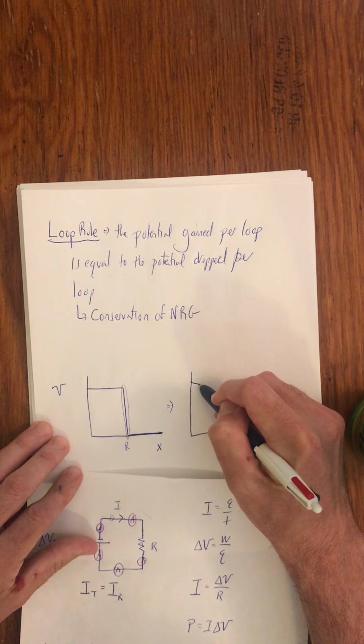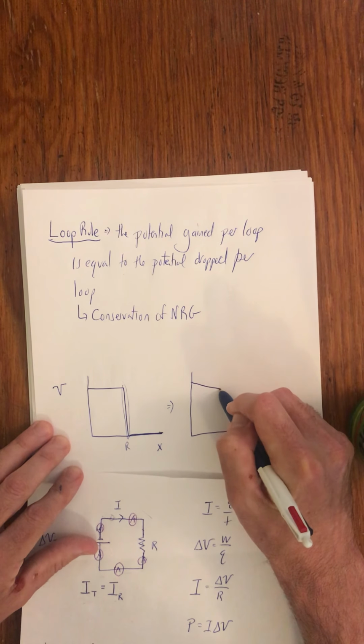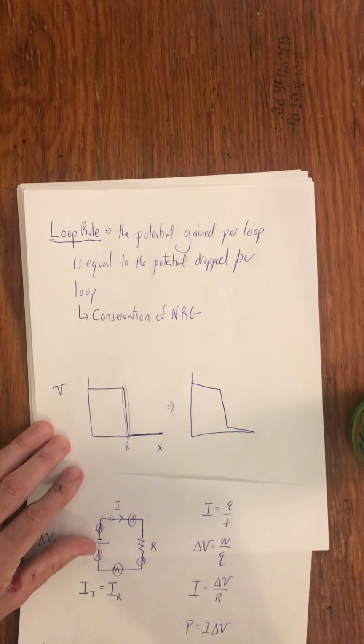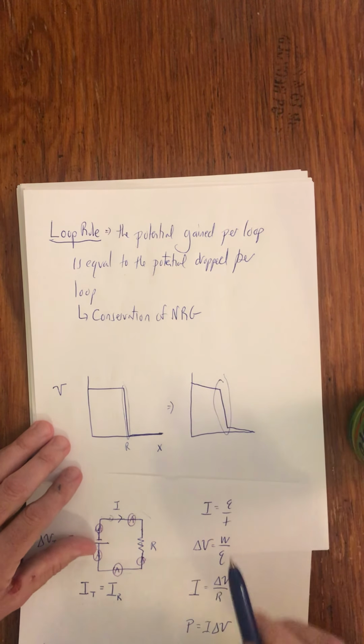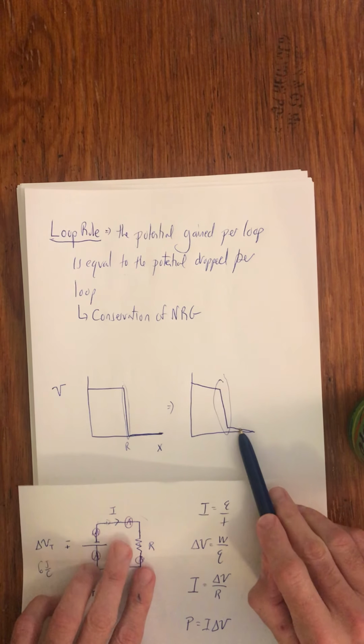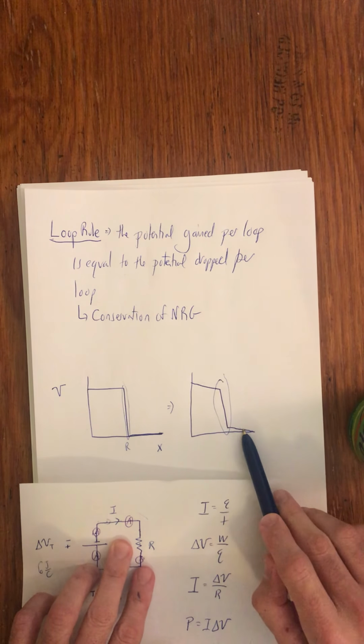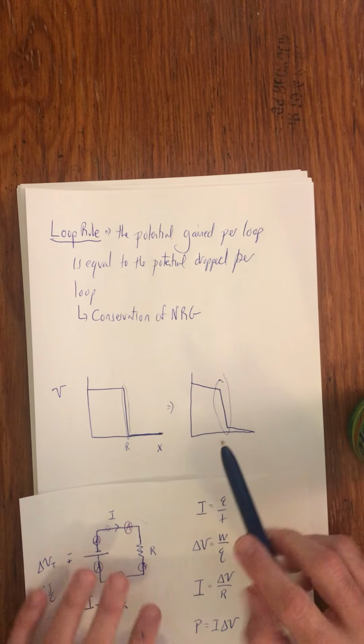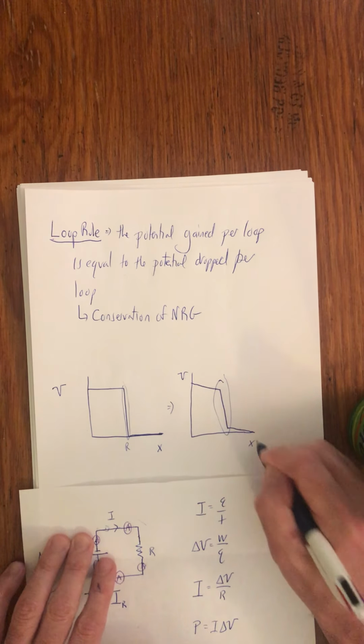But in actuality, what that graph looks like is this. It is a slight negative slope, then a drastic negative slope, and then a slight negative slope down to 0, where that's the resistor, right? And we want to minimize these slopes here so that we are delivering the energy to where we want it, at the resistor, rather than anywhere else.